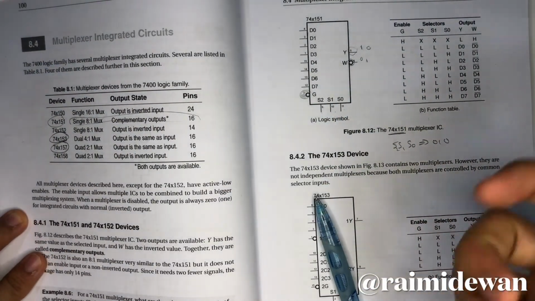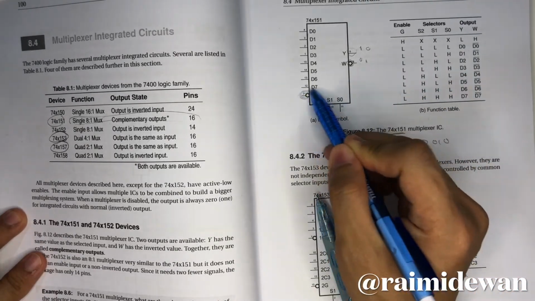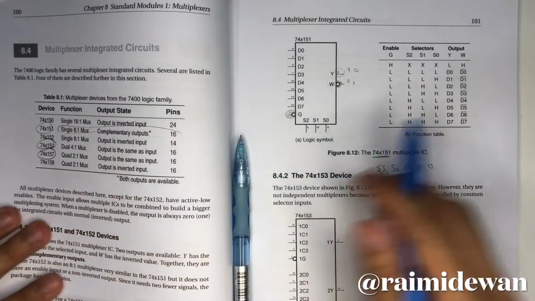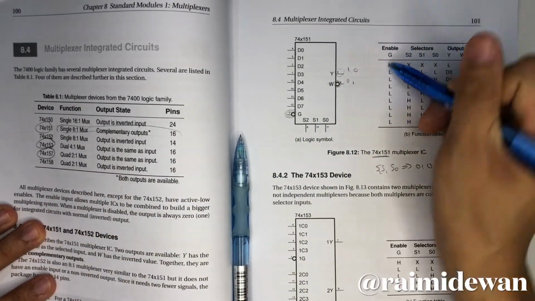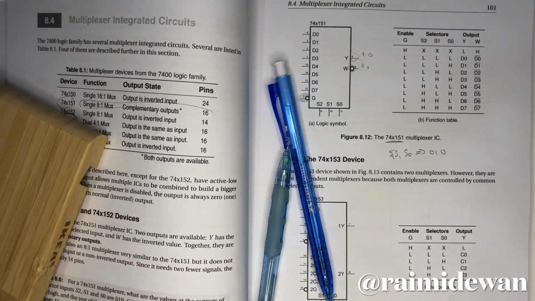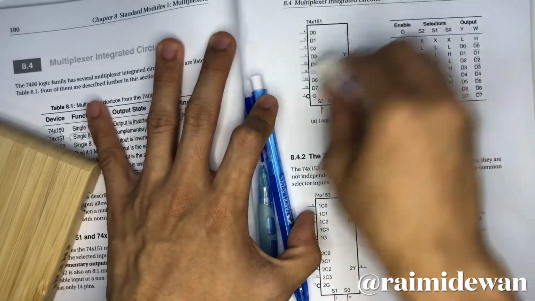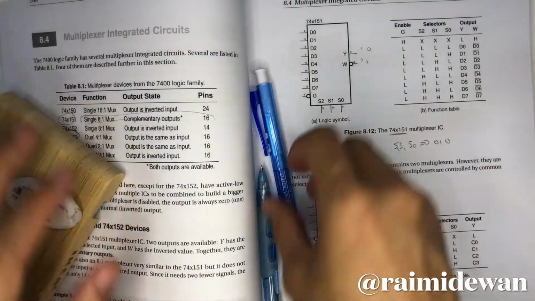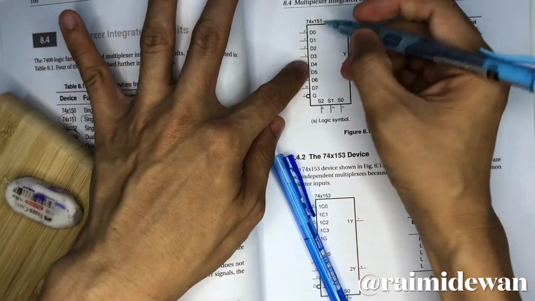Now, first we need to see that the main priority here is the enable. You see, you have 8 combinations of inputs.